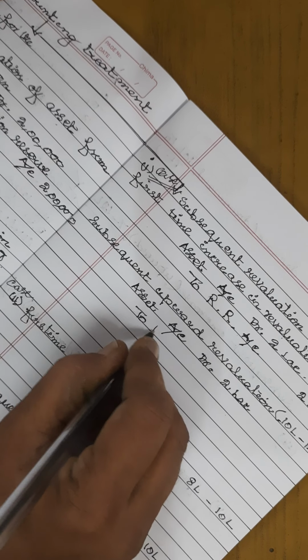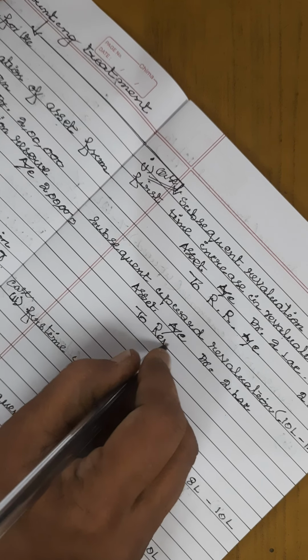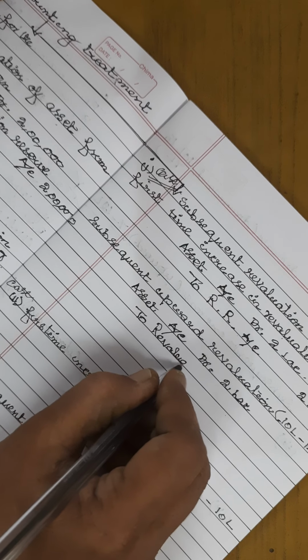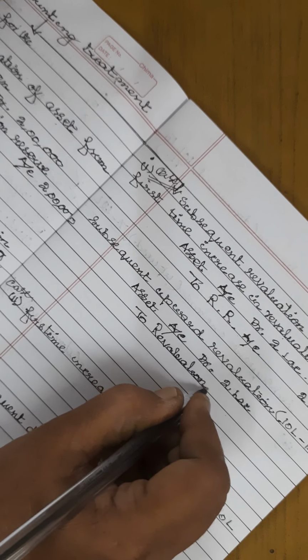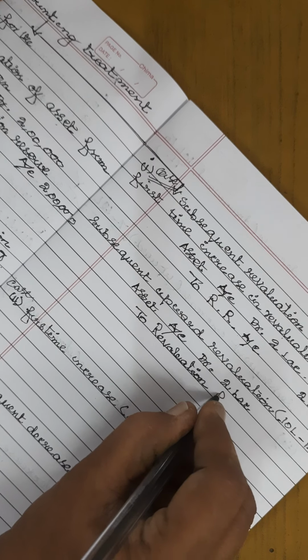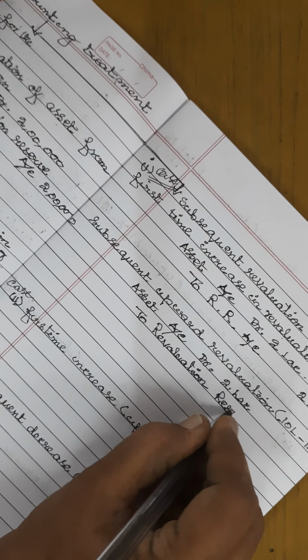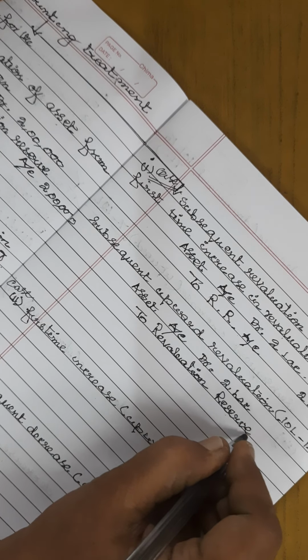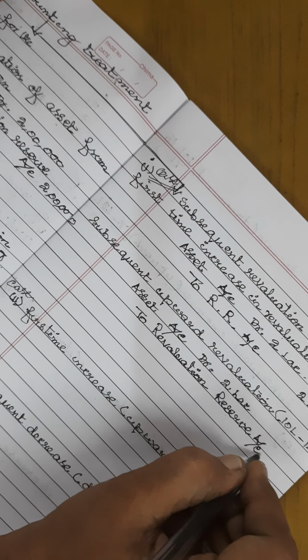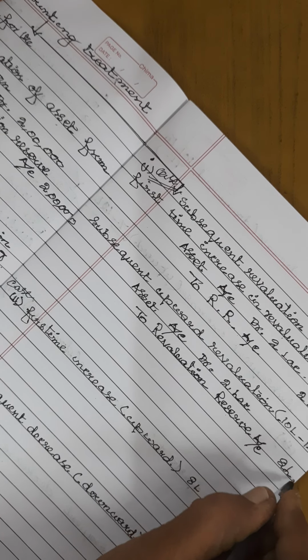Again I have to credit the revaluation reserve account. There is no change. When the first time there is an increase, I have credited the revaluation reserve account. Subsequently also when there is an increase, I have to credit the revaluation reserve account.